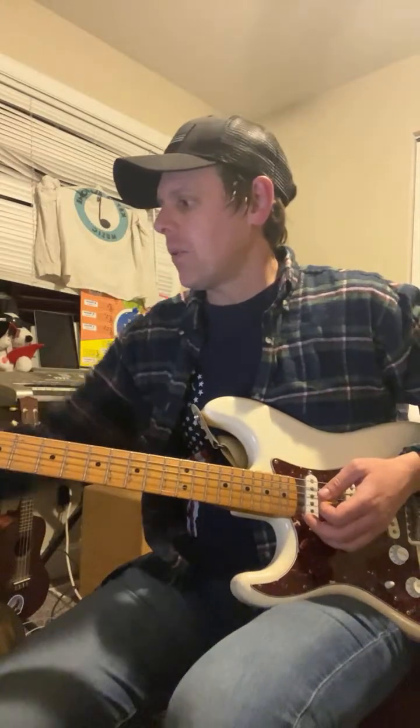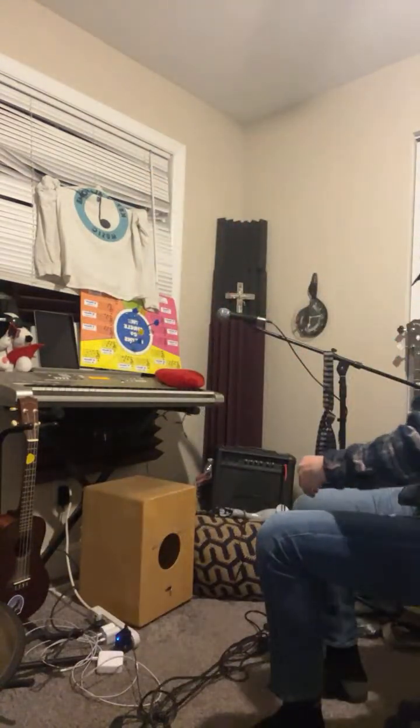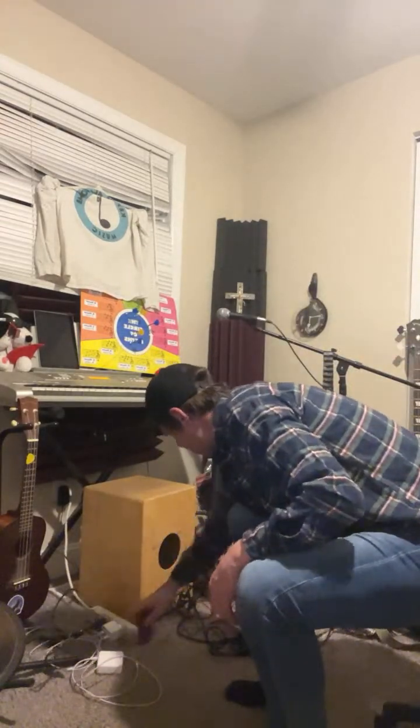Which is a lot of fun playing slide guitar. Now we're going to move over to acoustic guitar land. All right. Yes, I agree. Kalimba is much more fun to say than thumb piano. Thumb piano is kind of boring. But here we are with the acoustic guitar.